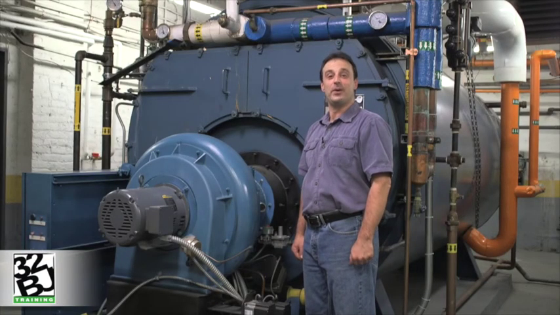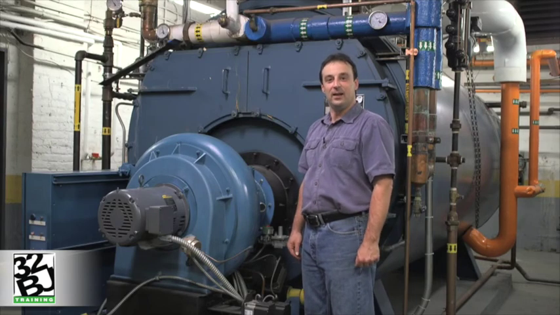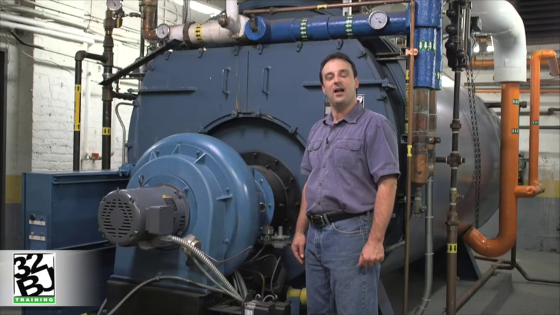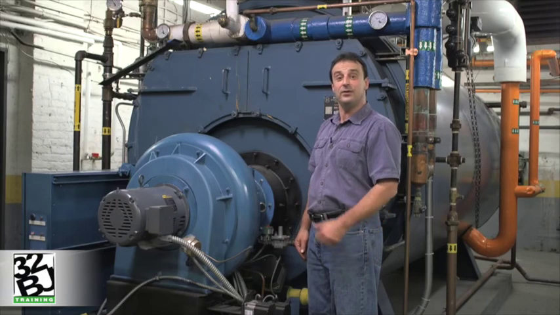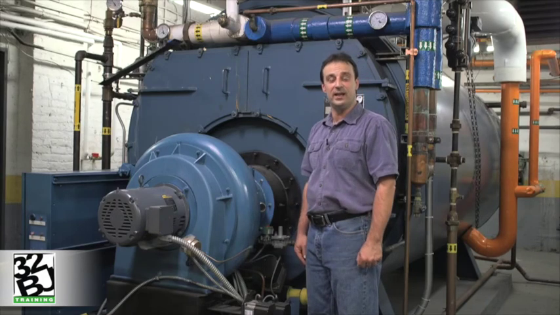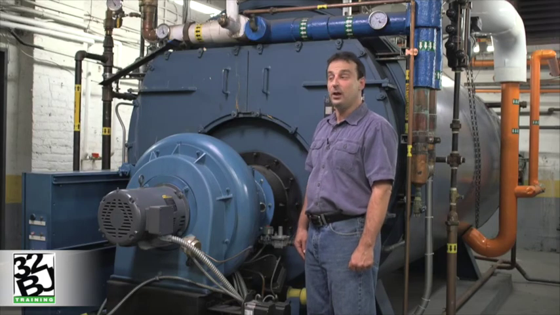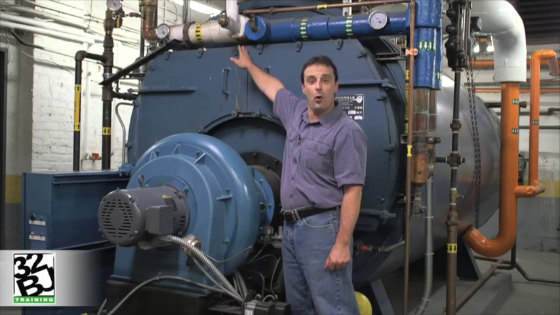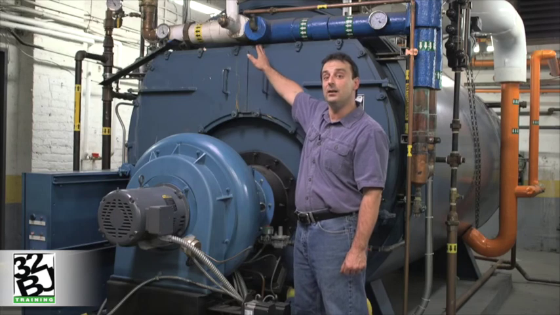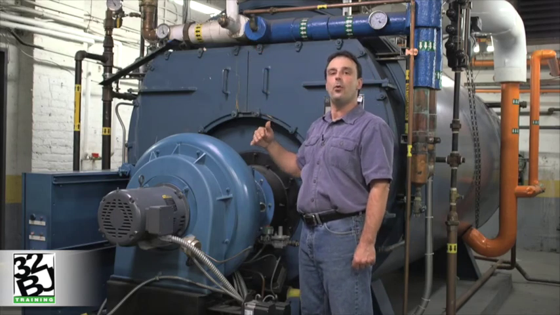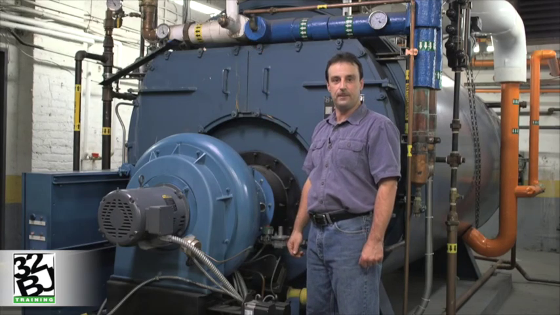This 26-story multifamily residential building decided to incorporate its domestic hot water system directly into the steam boiler that it uses for heating in the wintertime. The tankless system, as it is referred to, uses a hot water coil that's actually mounted in the boiler just below the upper water line of the steam boiler.